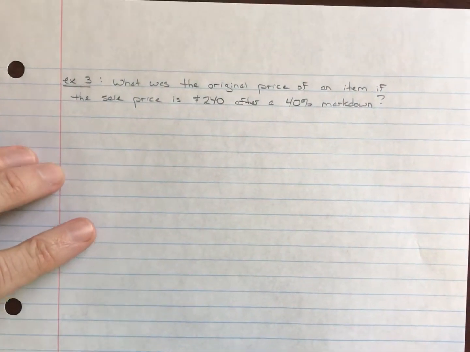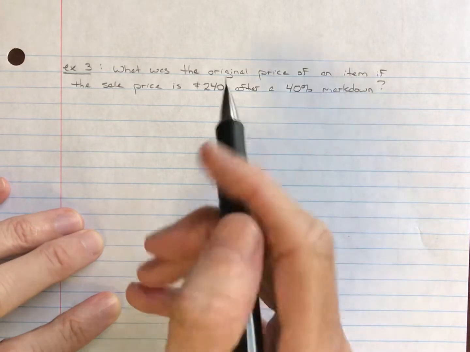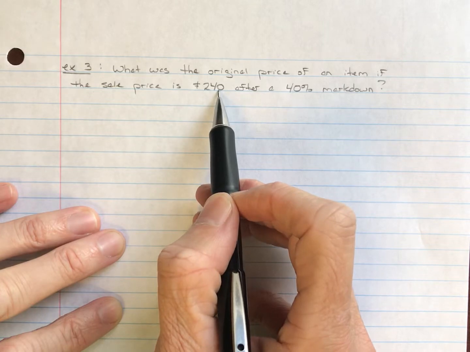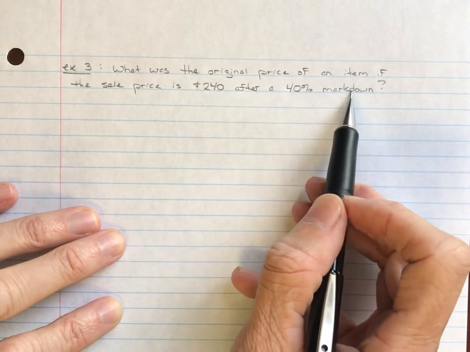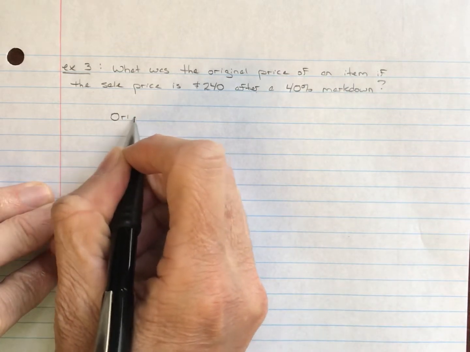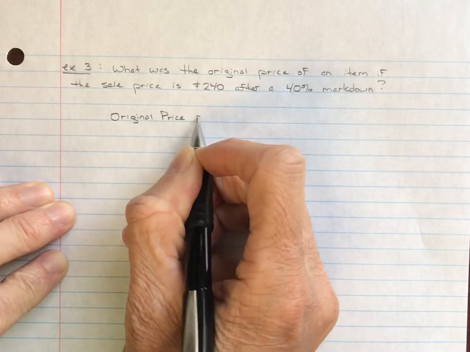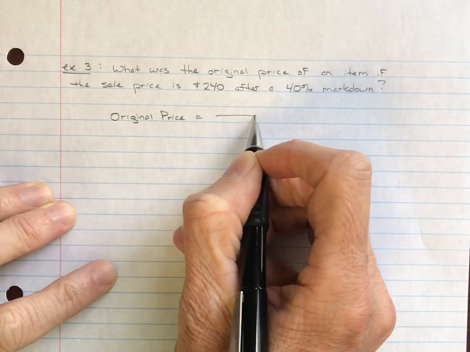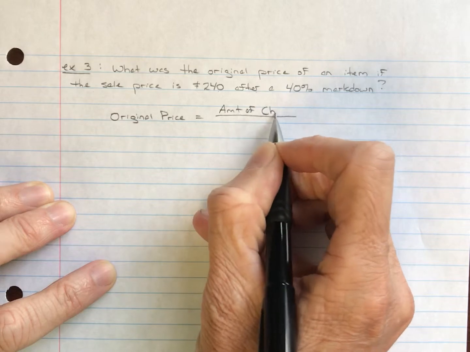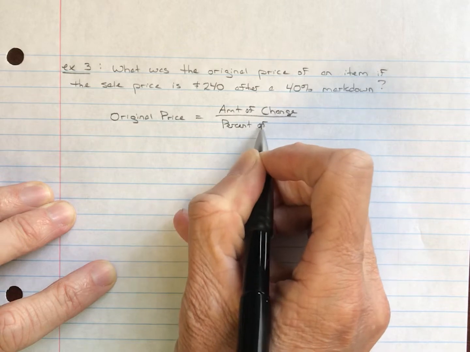Okay, so here we are with example number 3. What was the original price of an item if the sale price is $240 after a 40% markdown? Well, our formula tells us the original price is equal to the amount of change divided by the percent of change.